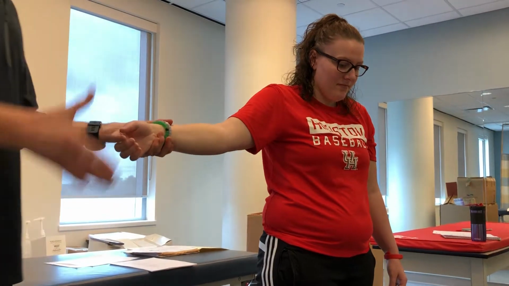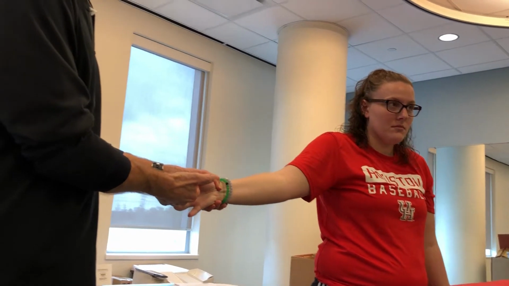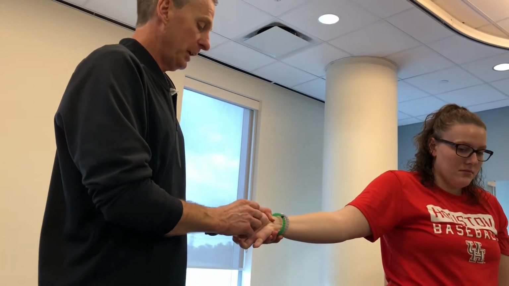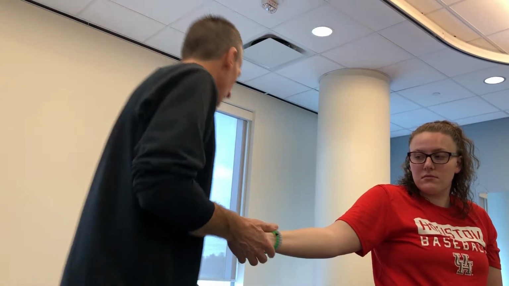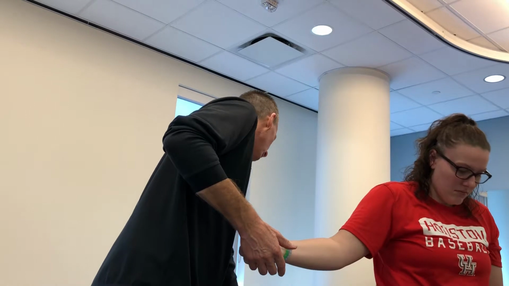And then the last thing that I want to do is have her do the pinch test. So she's going to pinch her fingers like this, and then I'm going to try and pull out. A positive pinch test would be if she flexes that finger like that. So she goes like this. She can't keep it nice and flat. So that particular test is called a Froment sign. That is for ulnar nerve.